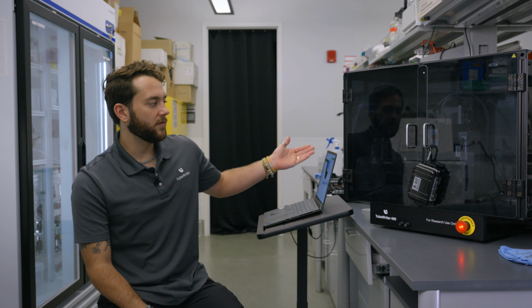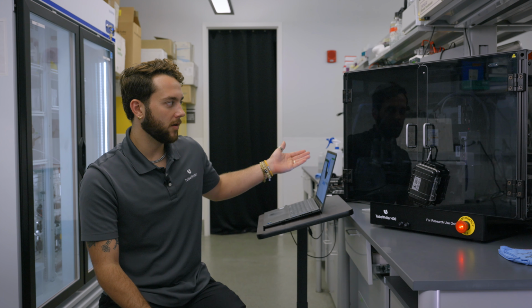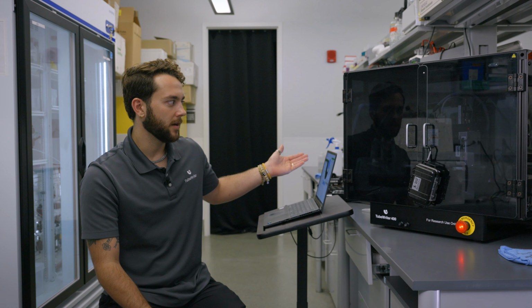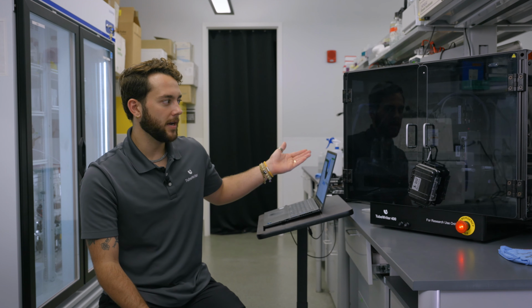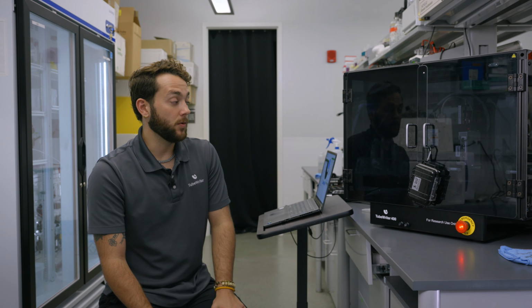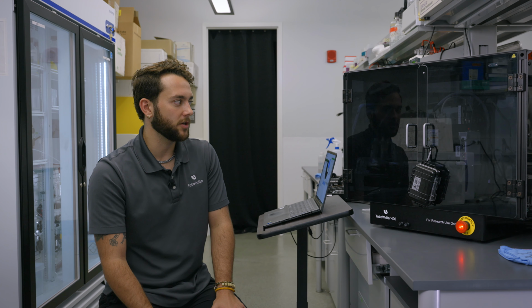And the stage is going to move to the back left corner to rehome itself. I'm printing 4 tubes. Now it's going to go under the UV light right now. Now it's moved to the print head and then back under the UV light, and that first tube is done. Now it's going to switch over to that 5th tube.